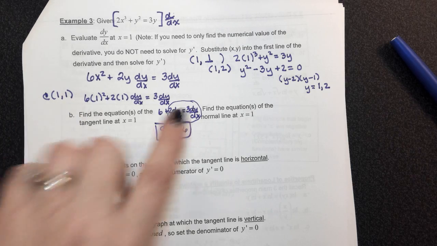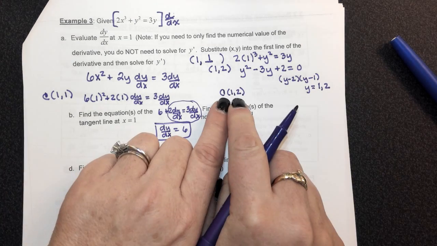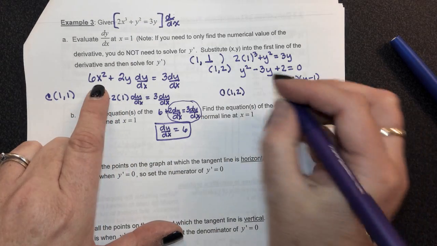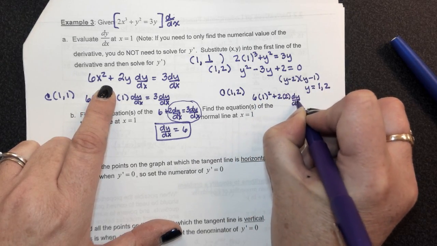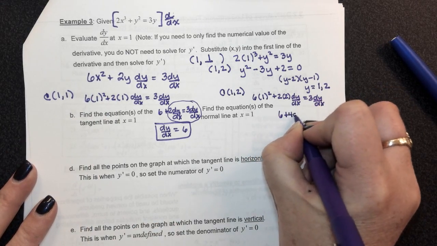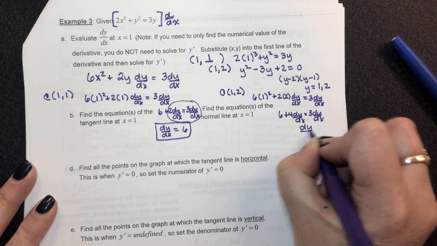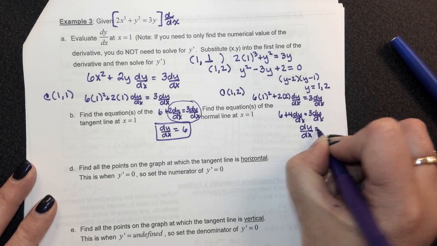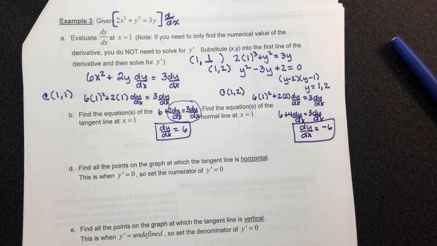Okay? So now we have to check 1, 2. At 1, 2, we have to do the same thing. Plug 1 in for x, plug 2 in for y. So I have 6 times 1 squared plus 2 times 2 dy/dx is equal to 3 dy/dx. So 6 plus 4 dy/dx is equal to 3 dy/dx. What is the value of the derivative going to be at the point 1, 2? Negative 6. So at 1, 2, notice you end up with a negative slope. At 1, 1, you end up with a positive slope.